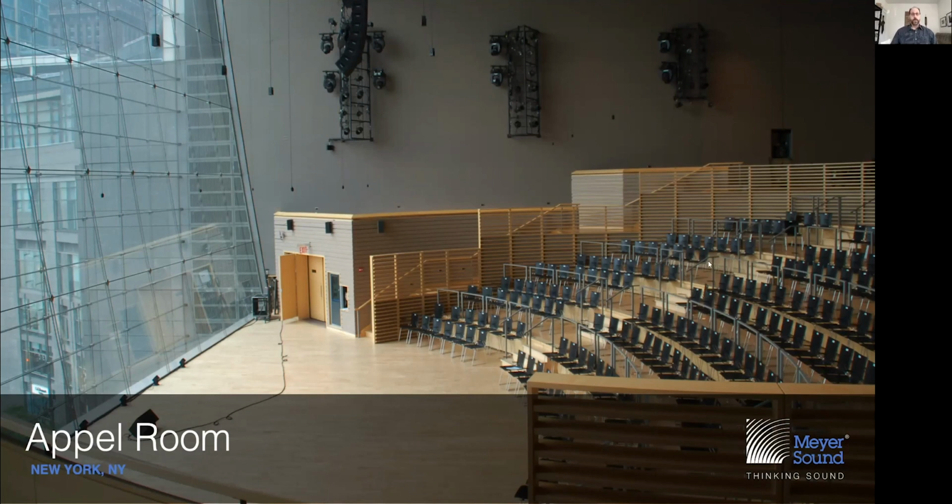In 2013 is when we installed this system. And again, it was a retrofit, so we had to do the same thing as National Sawdust. We had to make some tests to make sure that the fabric was transparent enough for the speakers to be hidden behind the walls, because obviously you can see that all the speakers are completely hidden.